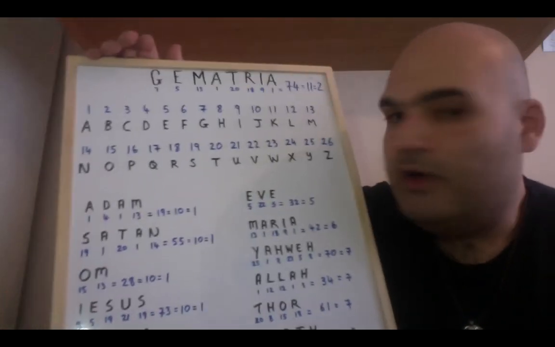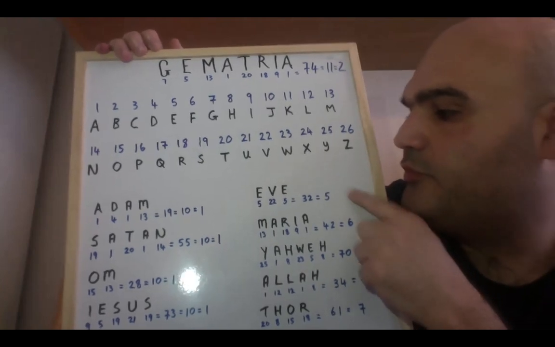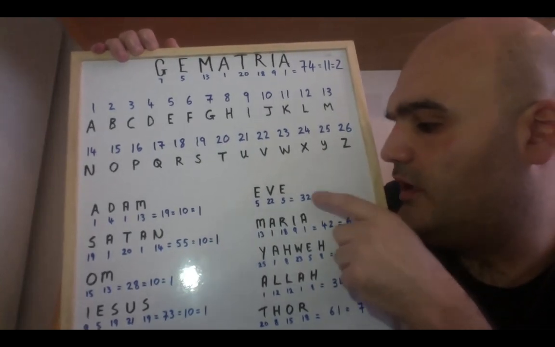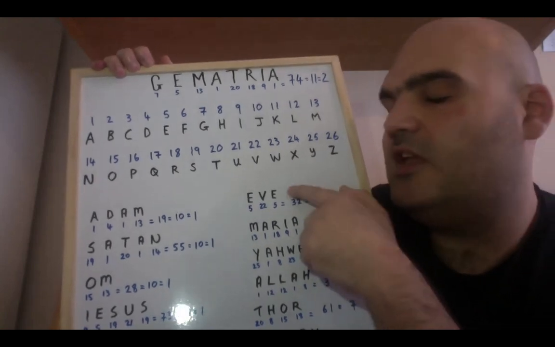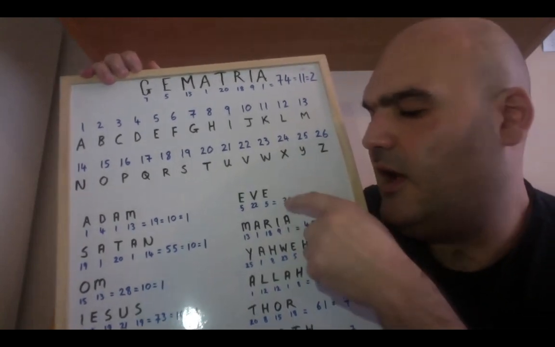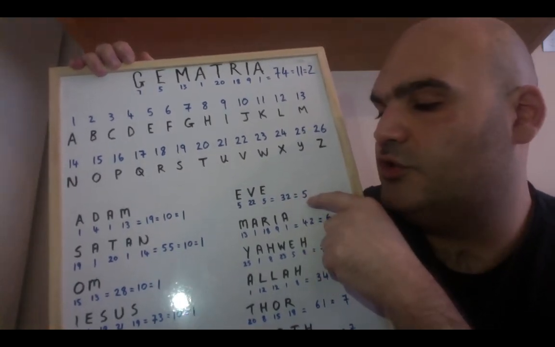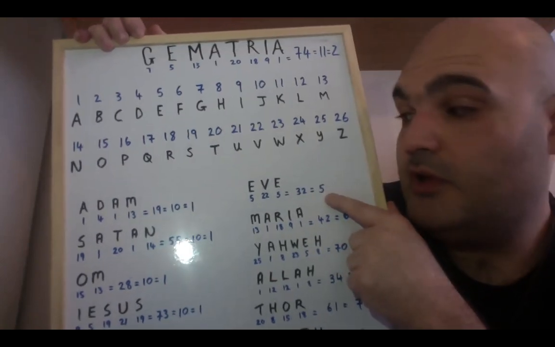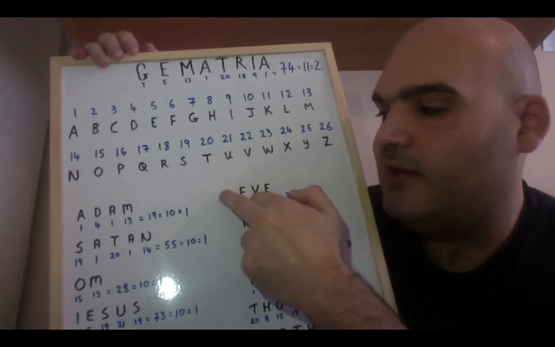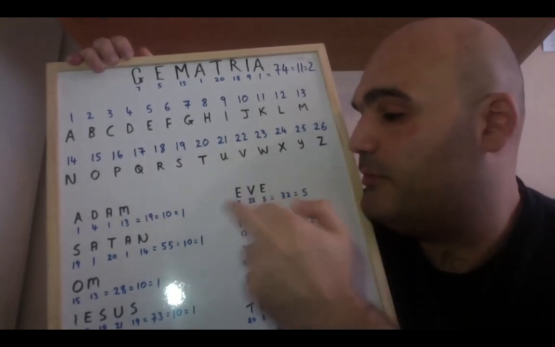So moving on to this side, we can see the word Eve. Eve in English gematria comes to 32. Obviously, Eve corresponds with even, and 32 is an even number. But when you look at the digital root of 32, 3 and 2, it equals 5. And if we look at all the letters in Eve, they all correspond with the number 5.